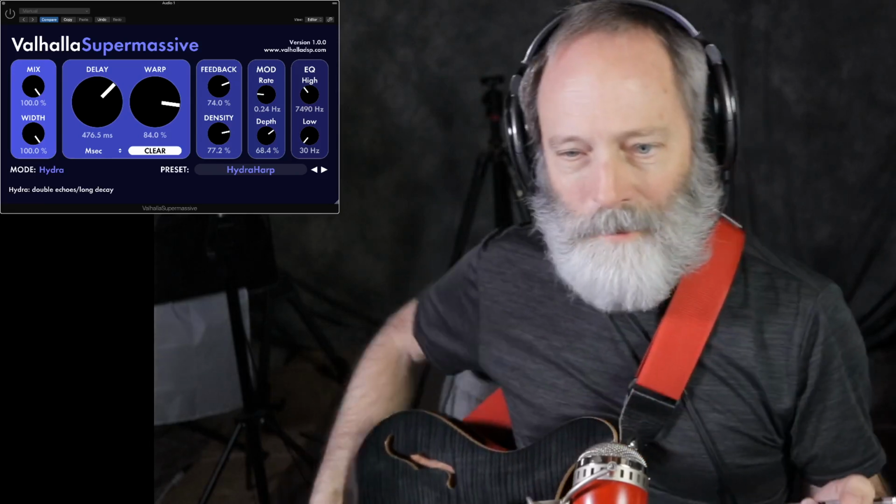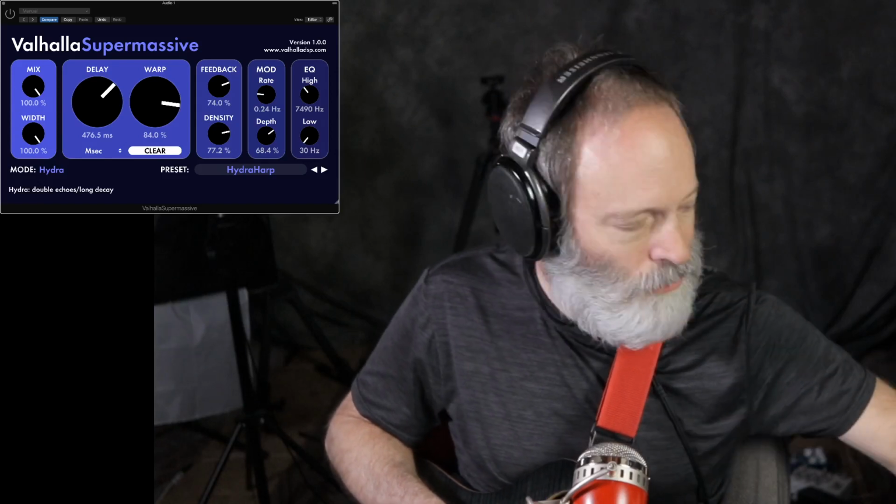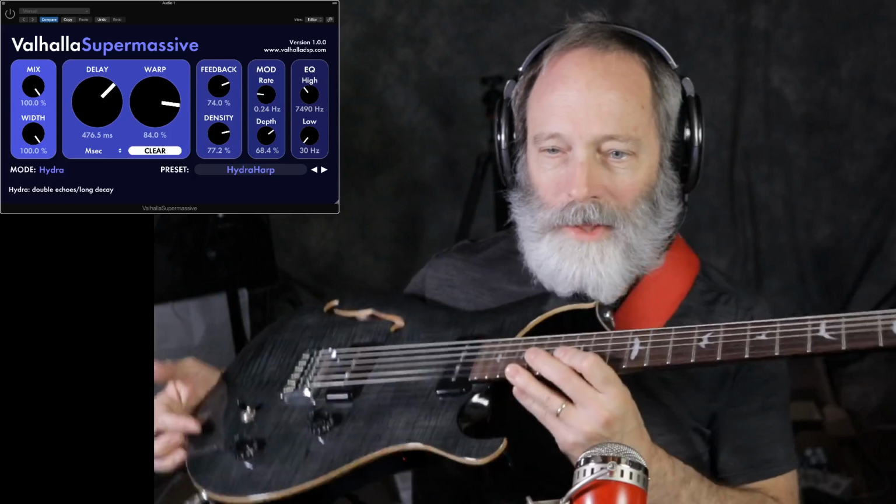Headroom for days. P90s. Yeah, I really like that. I like that about P90s too. They're very dynamic. Absolutely. Do I use power conditioners? Yes, I do. I've got 2 in my rack, which you can't see over here. And they do help out, but not with the guitar. They help out with the equipment.